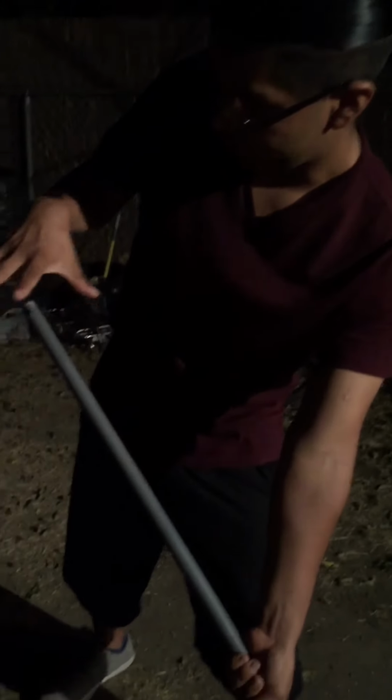So the third class of lever is when the effort is between the fulcrum and the load. For example, we're going to use this leaf raker. The teeth of this leaf raker are the load, and my hand on the bar is the effort, and the other hand is the fulcrum.